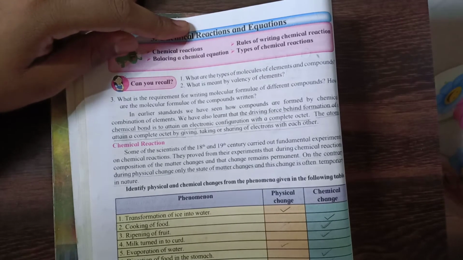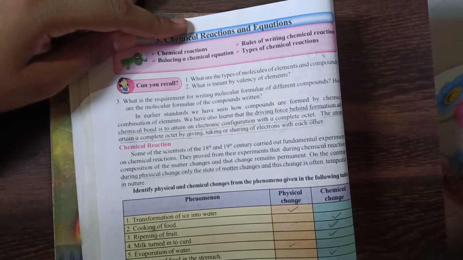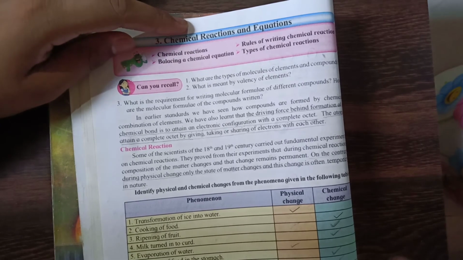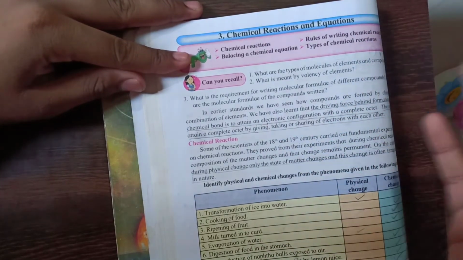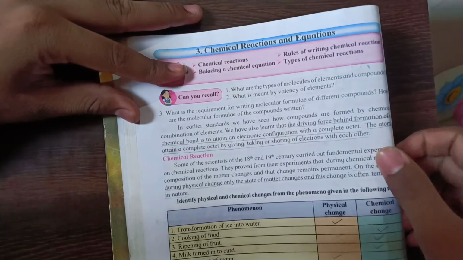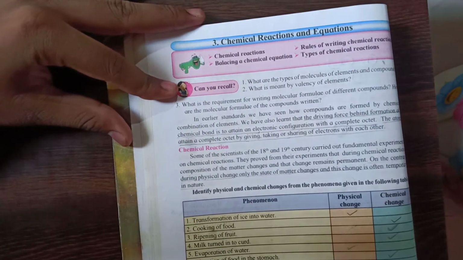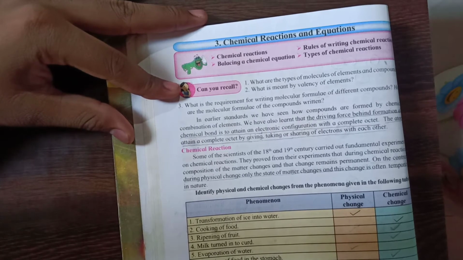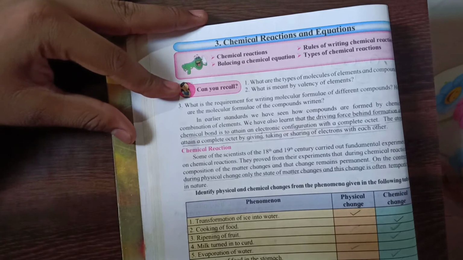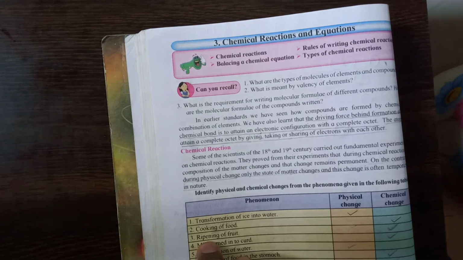These are some questions you will need to answer, and then some information about the lesson is given. For example, in earlier standards we have seen how compounds are formed by chemical combination of elements. We have also learned that the driving force behind formation of a chemical bond is to attain an electronic configuration with a complete octet. The atoms attain a complete octet by giving, taking, or sharing electrons with each other.